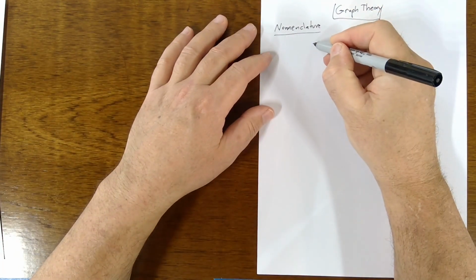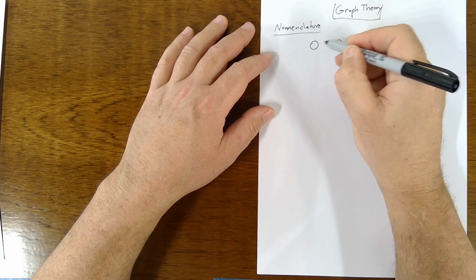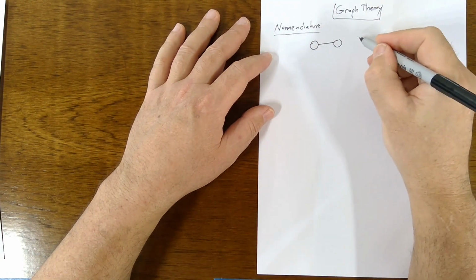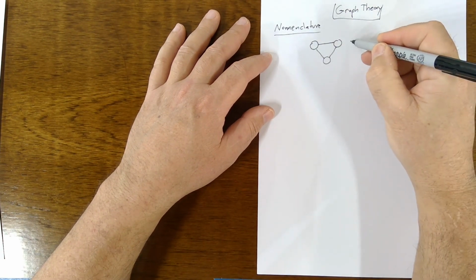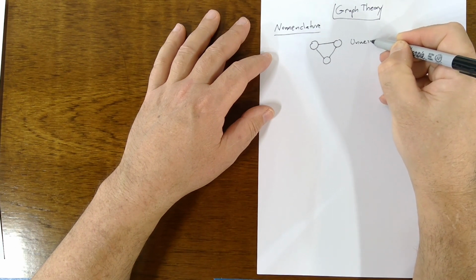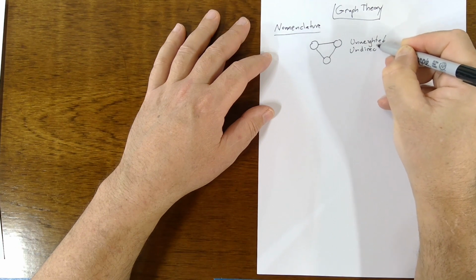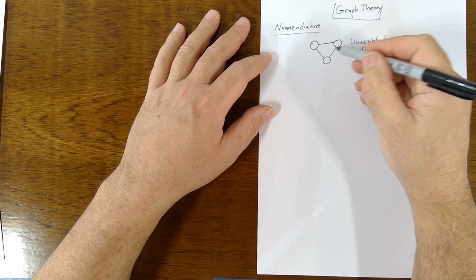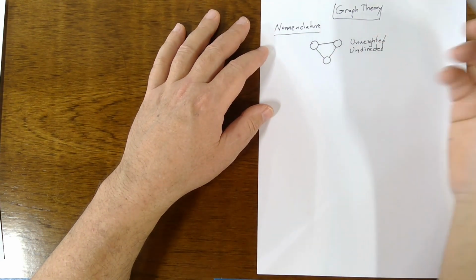So let's see, we have nodes. Here's two nodes. And then we have edges that connect those nodes. There's an edge. Okay, you could have even more. So here's another node and another edge. So this is called an unweighted, undirected graph because the edges have no values on them and they have no direction. That is, they have no arrowhead on them. So it's unweighted and undirected.